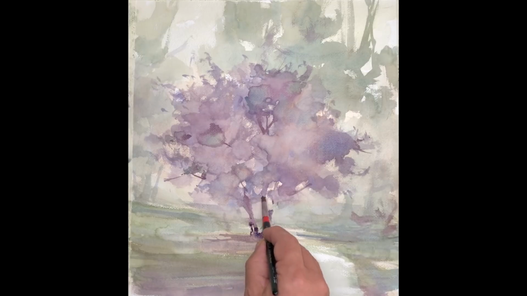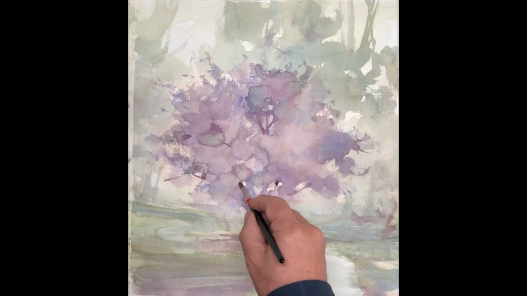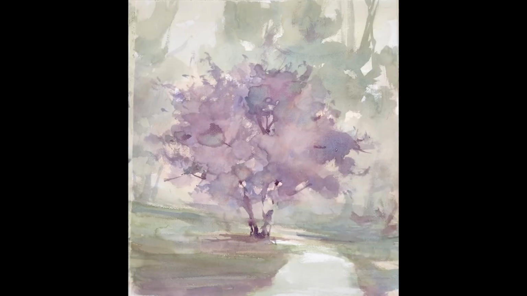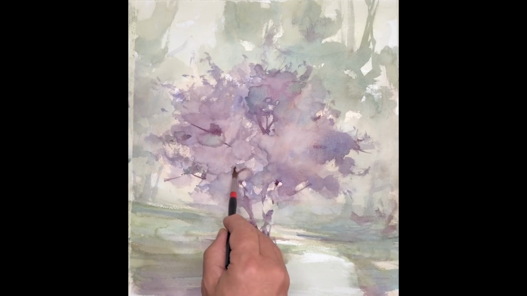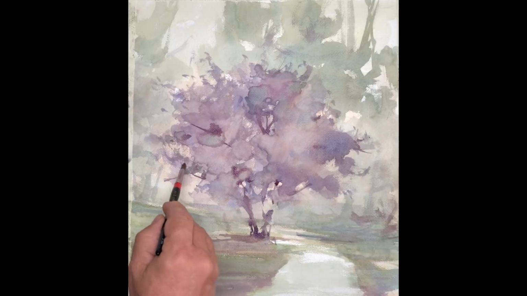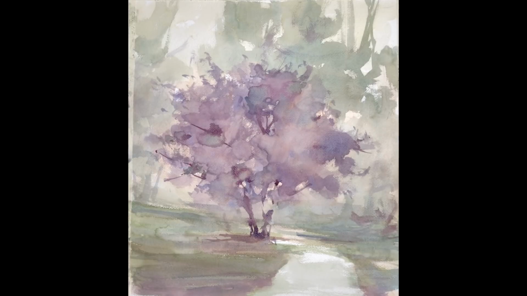I'm adding some deeper violets and blues into the cherry tree trunk and some of the extending branches. I'm trying to extend that color too, where I think it's useful, into some of the periphery, some of the trees and so on that border the cherry tree. A few accents on the road help to bring it forward.